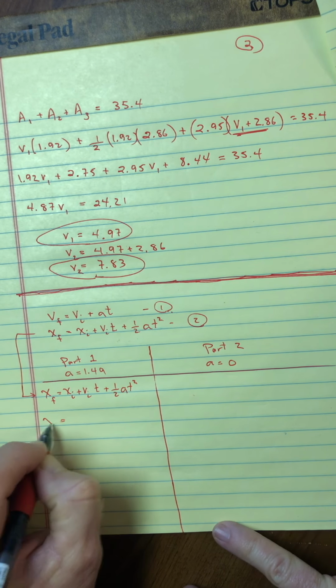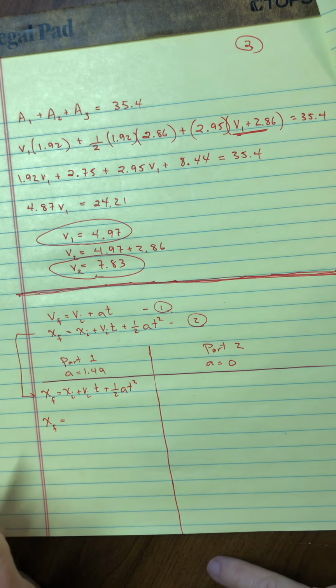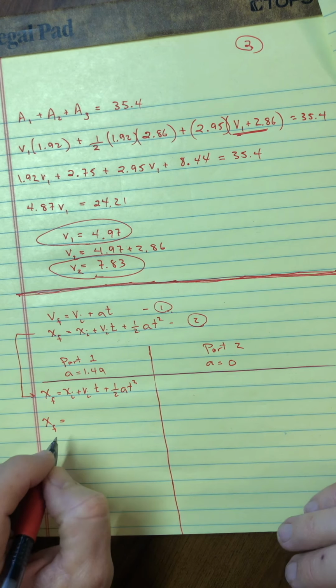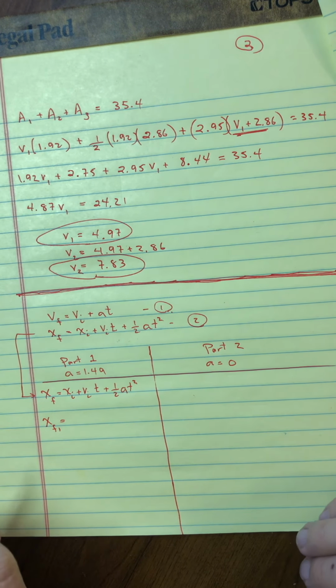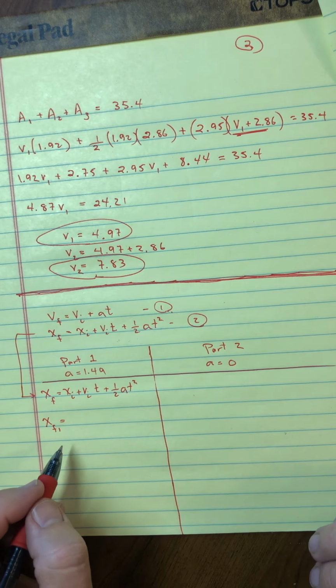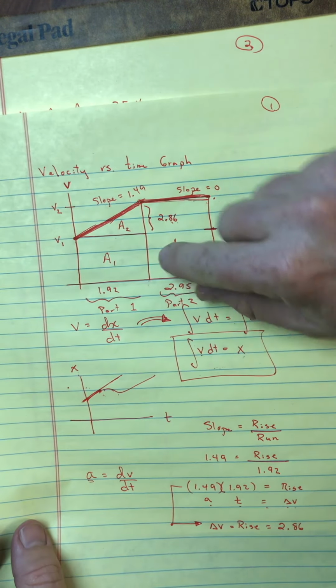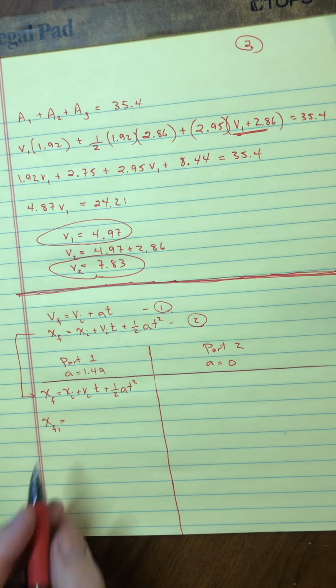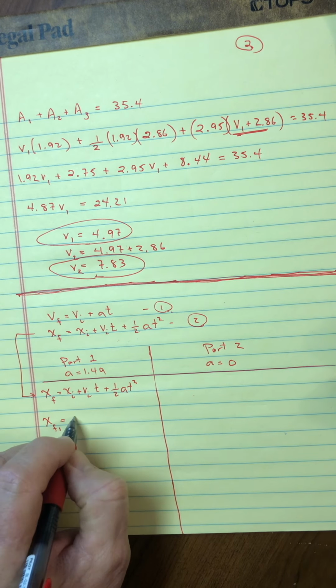The final position at the end of part 2 is not known. So let me just call it final position at the end of part 1. And so I'll just call it X final 1, because we have no idea where this is. We weren't given that information. Okay. But I'll call her starting position 0.